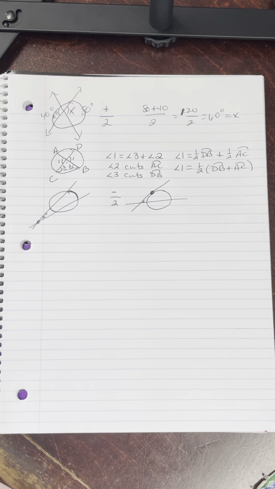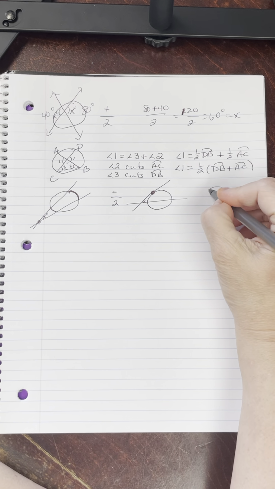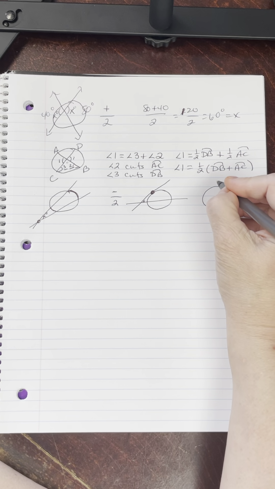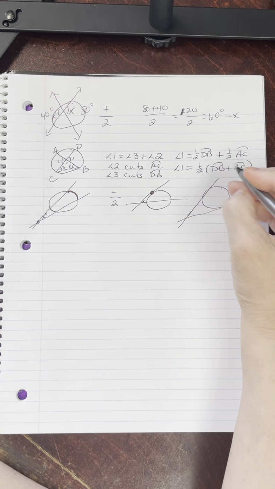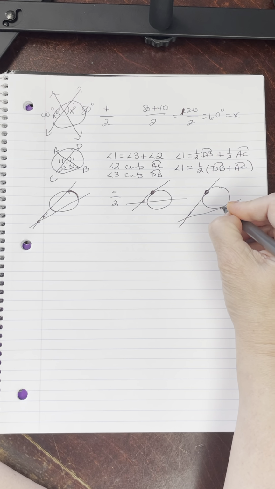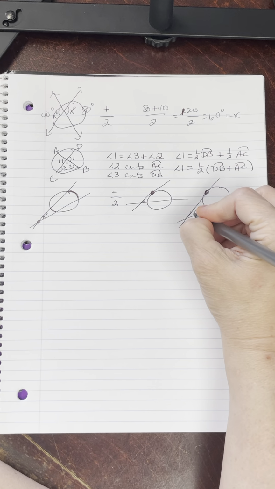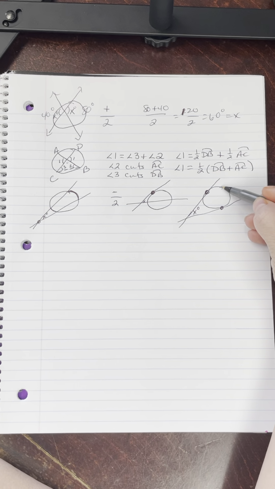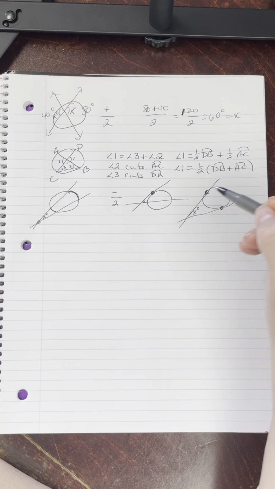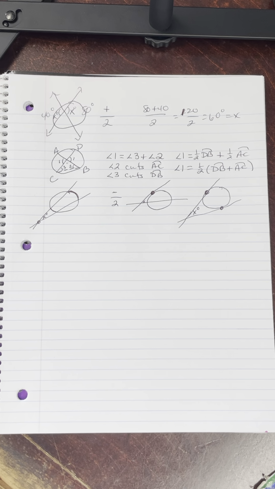And it works the same if we have two tangents, which is what I incorrectly said over here a minute ago. Ooh, I'm having trouble drawing with my pen today. This should touch once, this should touch once. That makes it two tangents. So this angle should be the big one minus the little one taken in half. Okay.